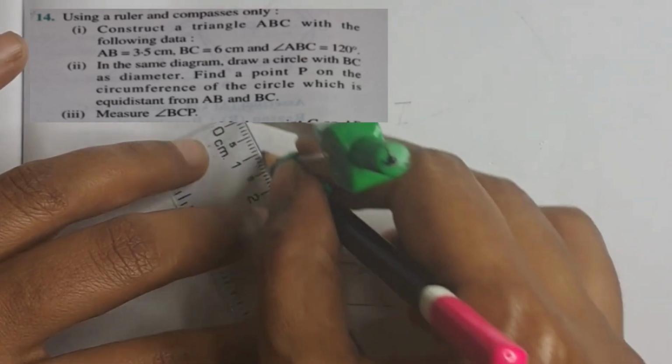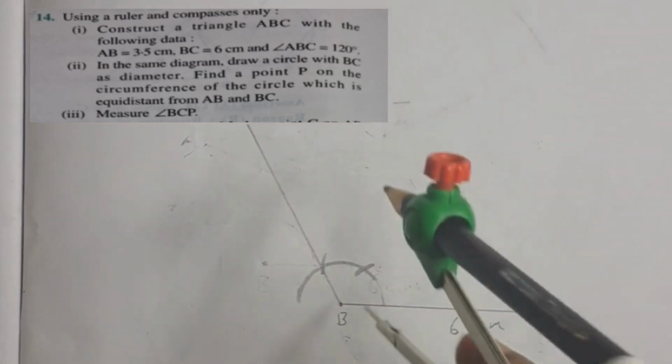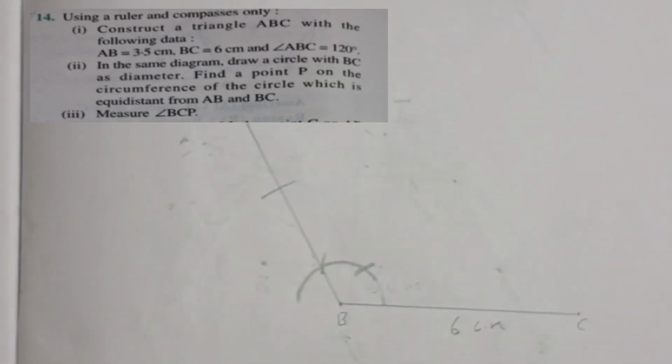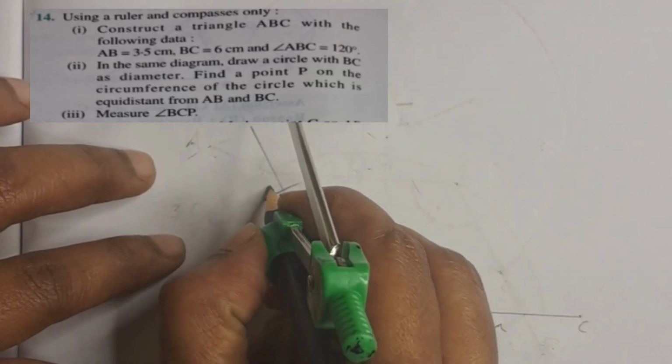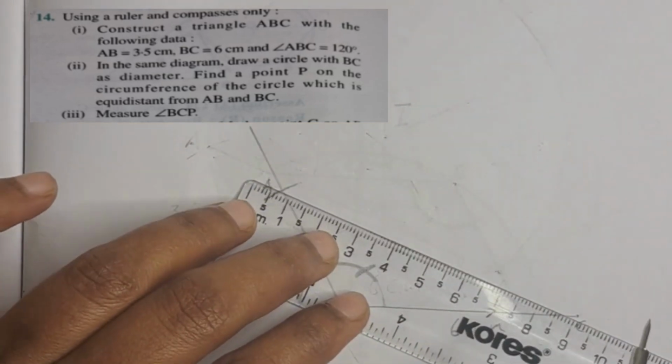Draw one line here. Next, AB equal to 3.5 centimeters. Take 3.5 centimeters with the compass, and from B cut that line. Where it intersects, we write A. Join A and C.